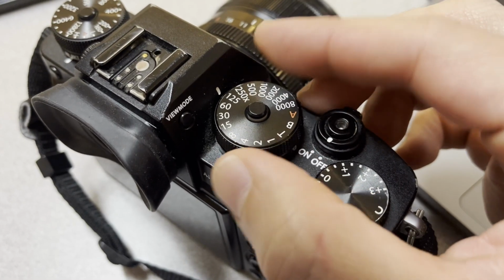Now, the reason this is a thing to begin with is the fact that thinking about exposure for video is a little bit different from photography. We usually want our shutter speed to be double our frame rate. So that's kind of locked down. If I'm shooting at 30 frames per second, like I am for this video, I want my shutter speed to be 1/60th of a second.